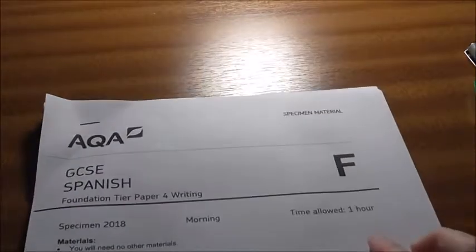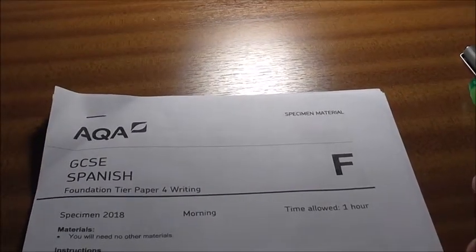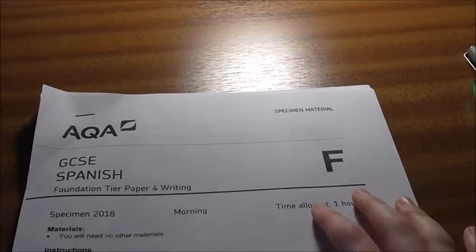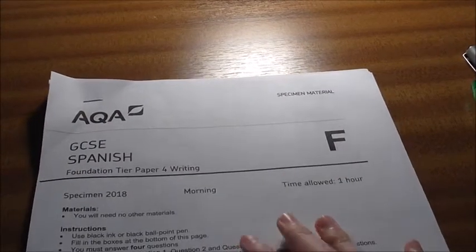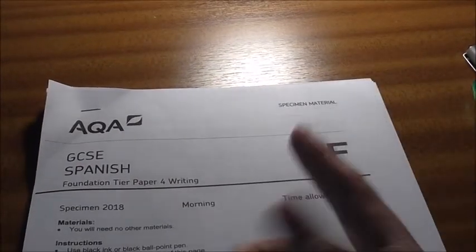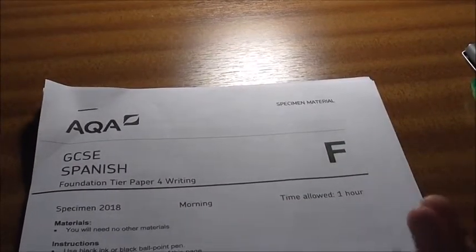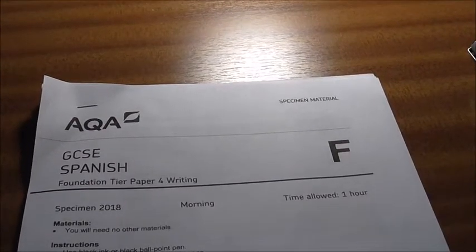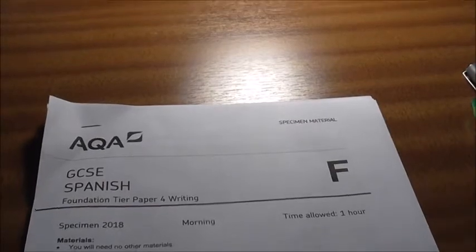You get an hour to do it, which in my personal opinion is not enough. Pretty much other subjects get 1.5 hours to 1 hour 45, but language only gets 1 hour, which I think should be at least 1 hour 15 minutes.